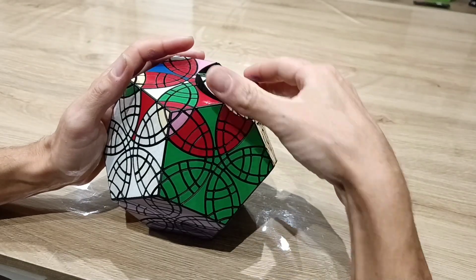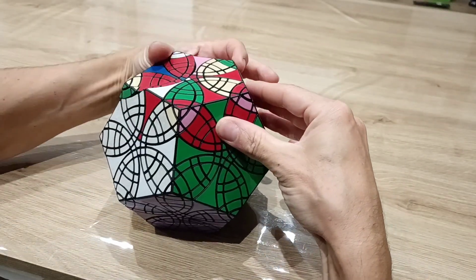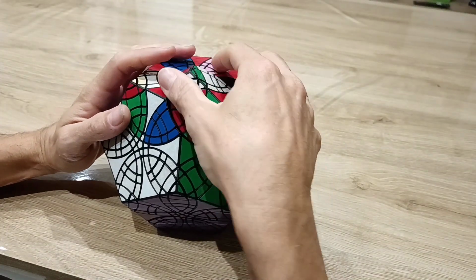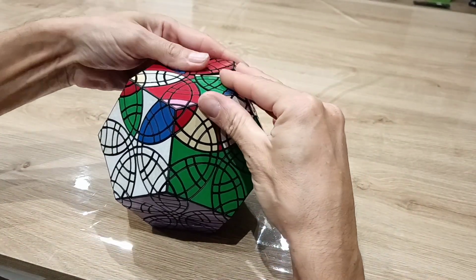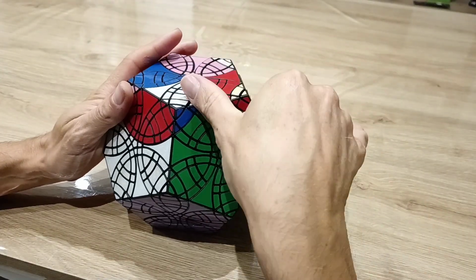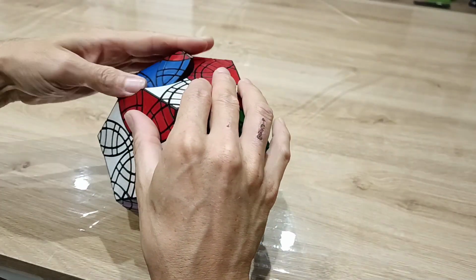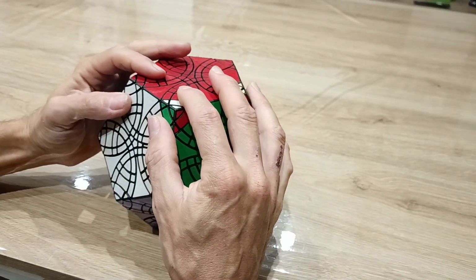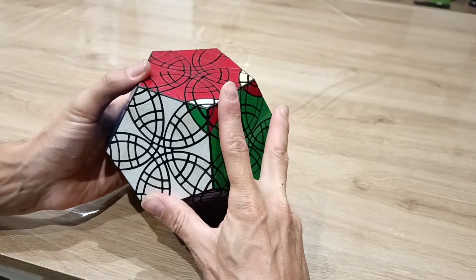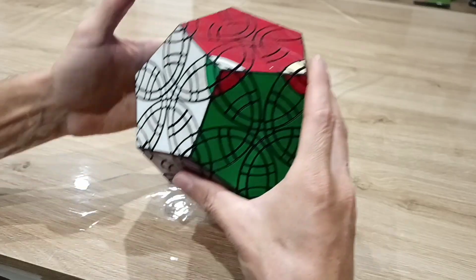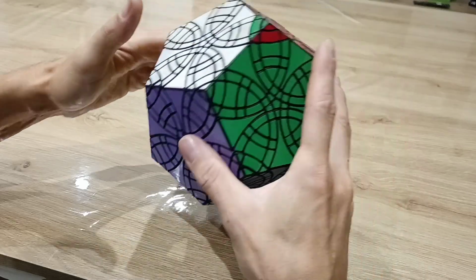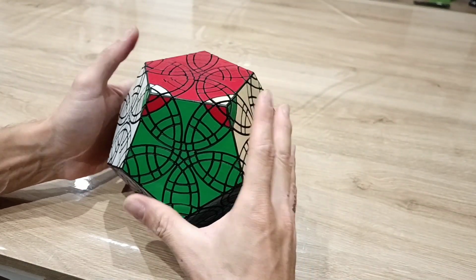So doing 1, 1, 1, 1, 1, then 2, 2, 2, 2, 2, 3, 3, 3, 3, and 3. Okay, as you can see, now this corner has been rotated clockwise. Perfect. Now, to solve, I see here some stickers, but it's not a problem. I have a sticker replacement.